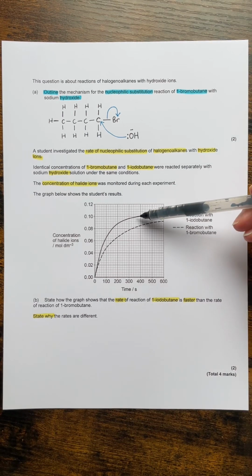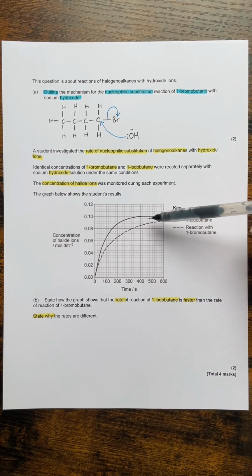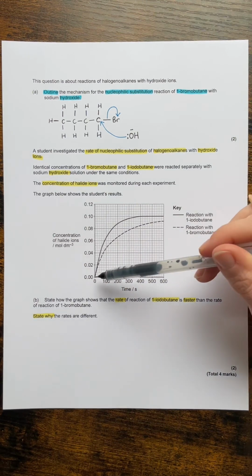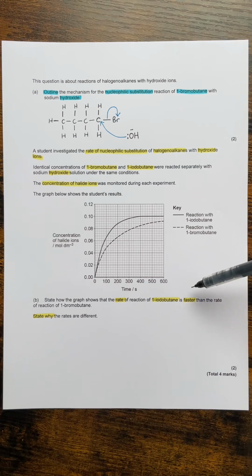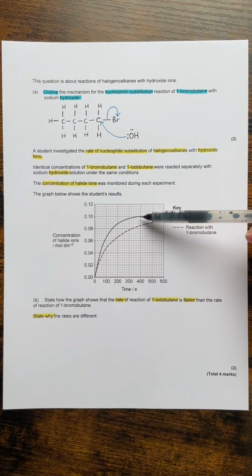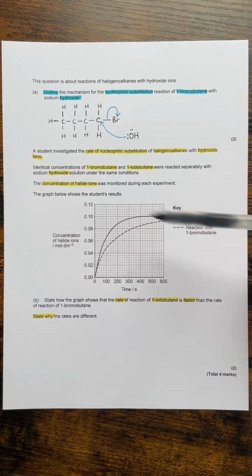The point at which the concentration of the final product, if we're measuring the concentration of product, levels out and stops changing. And we can see for the 1-iodobutane line on this particular graph, it's steeper at the beginning, and we also get to a point where we've made all of the 1-iodobutane at a time that is plotted on this graph, whereas the 1-bromobutane reaction is still going at 600 seconds. We should get to the same point because we've got identical concentrations of those 2 different solutions.